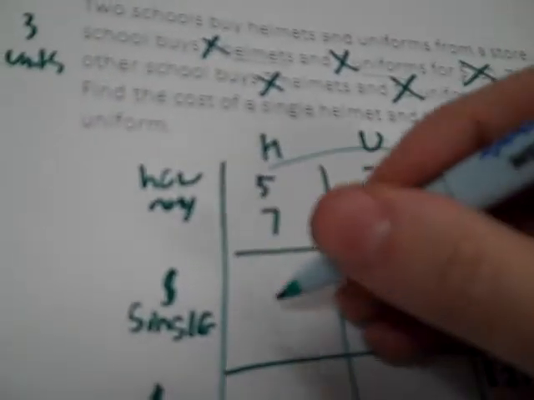How many numbers do you have without dollar signs in this problem? 1, 2, 3, and 4. So we have to fit those 4 numbers into this top row. 5 what? Helmets. 7 what? Uniforms. 7 what? Helmets. 10 what? 10 uniforms. Now I don't have any other numbers, so I get rid of these 2 rows since I can't put anything inside them. Then right here I need an X and an X. X is going to be the cost for a helmet, and then here Y and Y.